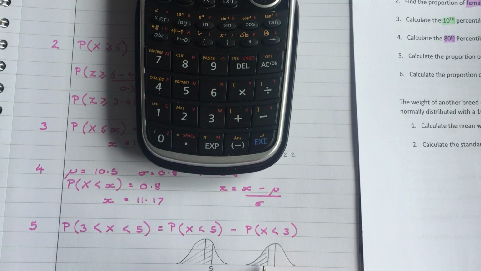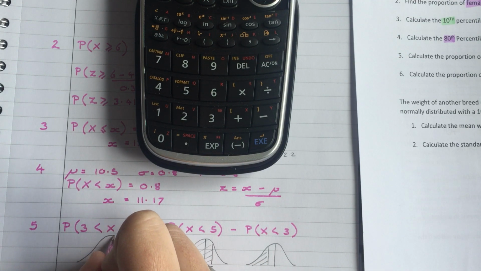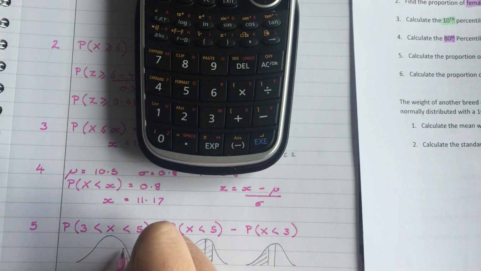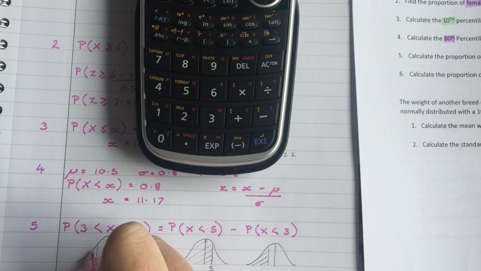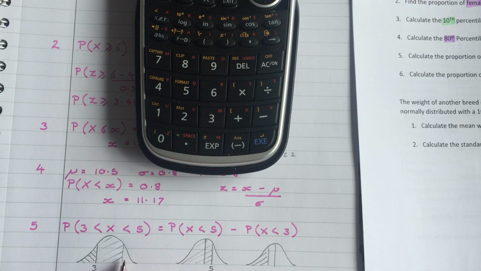So if you take that bit away, what you're left with is that bit going up to 5, and then take off that bit going up to 3. So you're left with the middle bit, which is the bit that you need.